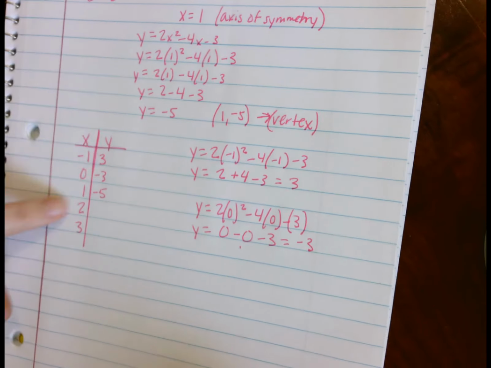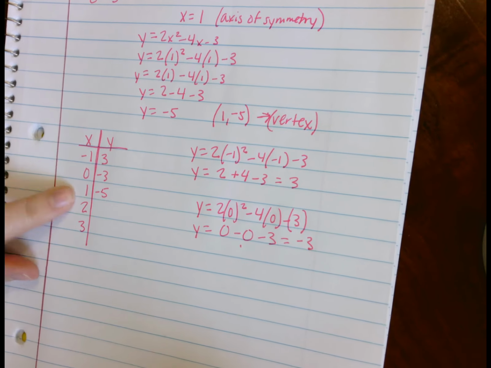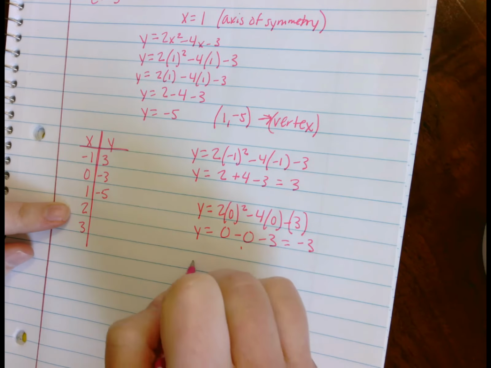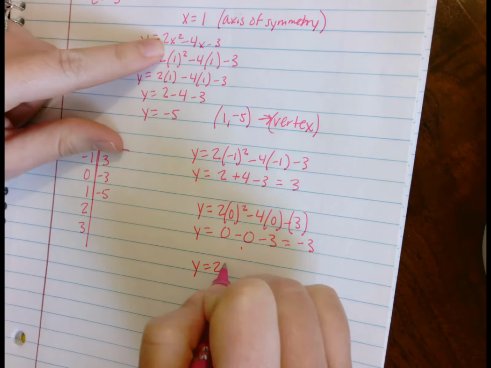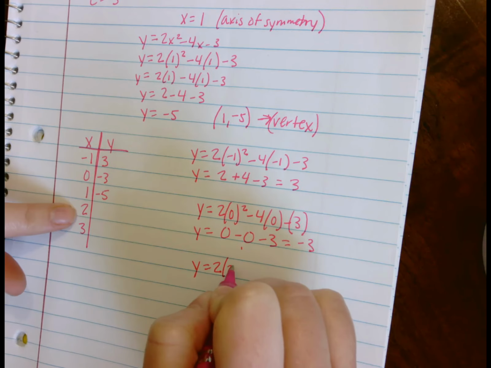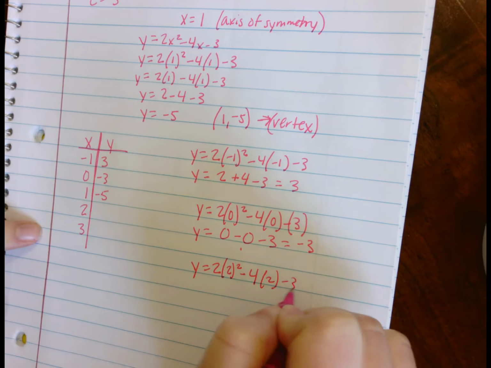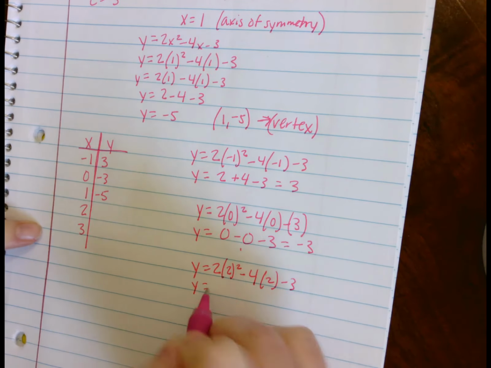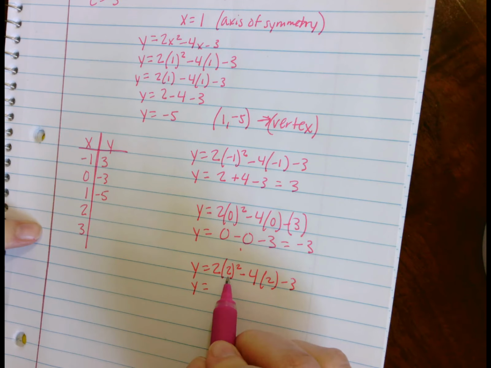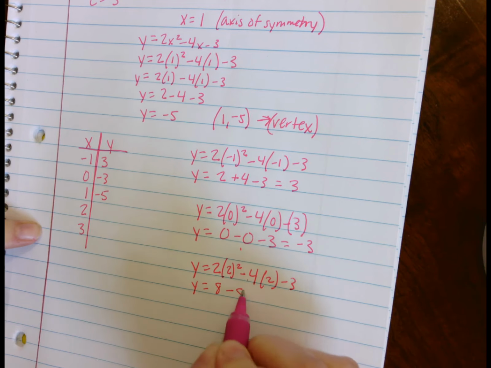Okay, we have our vertex, it's 1, -5, and then we go to 2. So y equals 2, and instead of x, again, we're going to use 2 squared minus 4. We're going to plug in 2 there, minus 3. And we're just going to multiply that out. 2 times 2 is 4, times 2 is 8. -4 times 2 is -8. And we end up with 8 minus 8 is 0, minus 3 is -3.